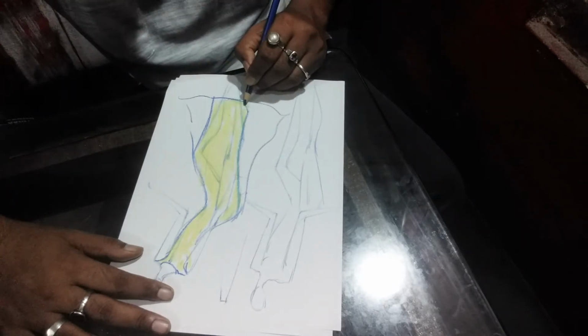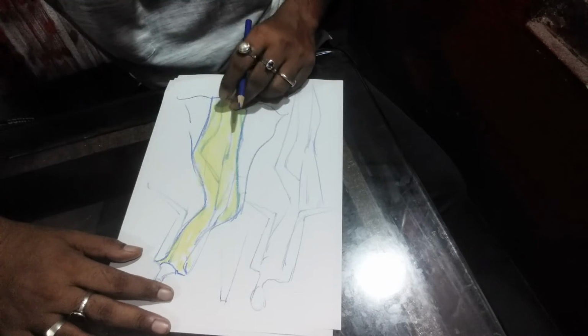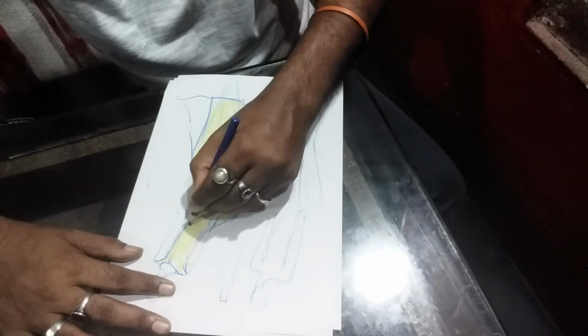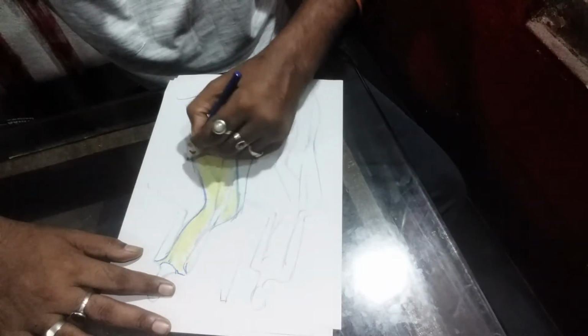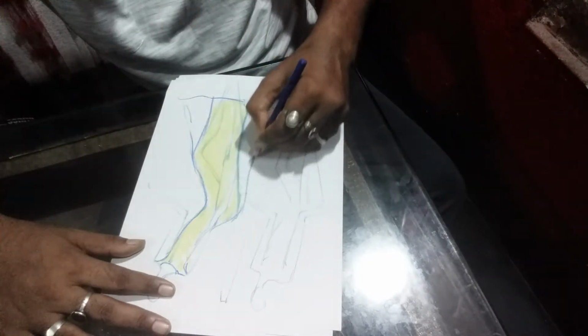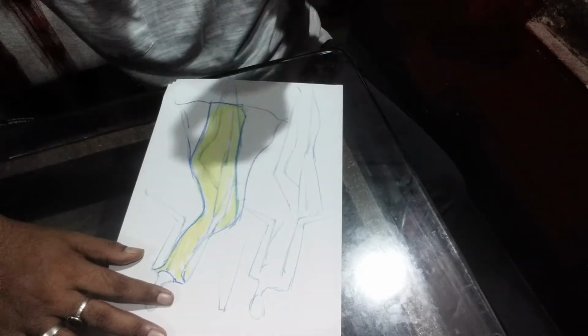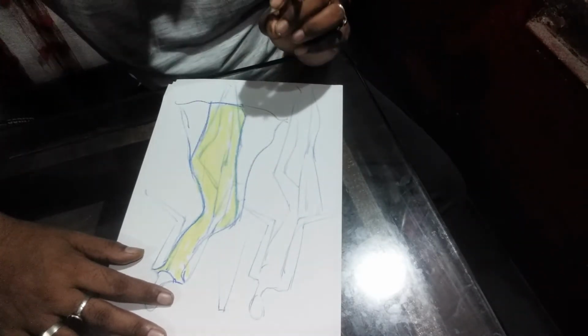So this yellow portion is our western gown. If the shape is bigger from the hip line to this side, and we put kali-wise, this is called anarkali.